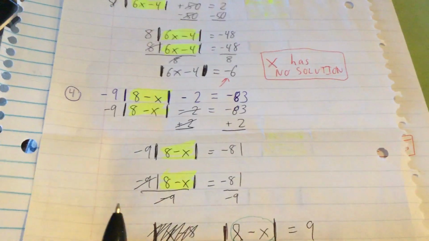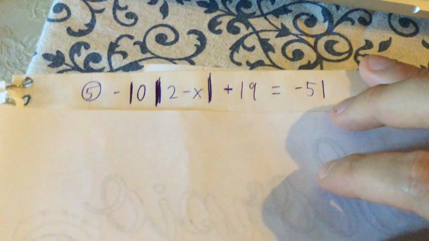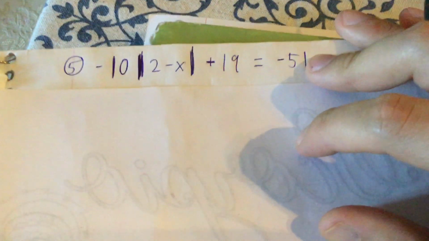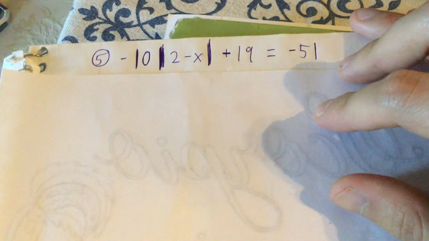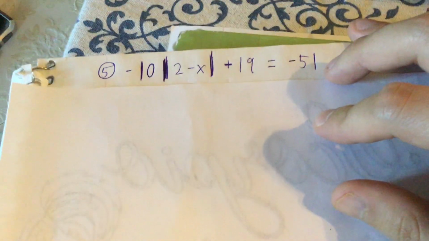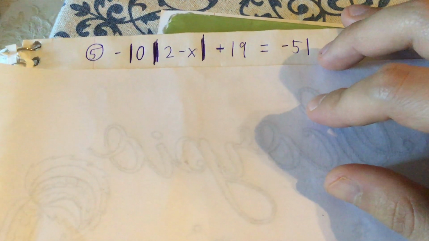Okay, moving on to problem number 5. Let me just put a little cover so I don't give away the answer. All right, number 5. -10 times the absolute value of 2 minus x plus 19 is equal to -51. See if you can do this problem independently.